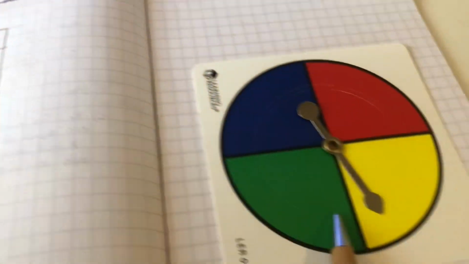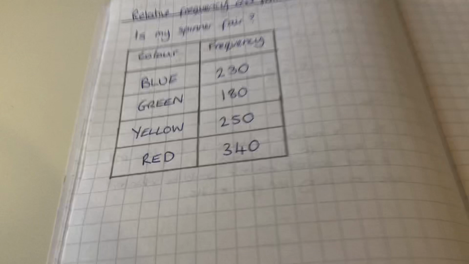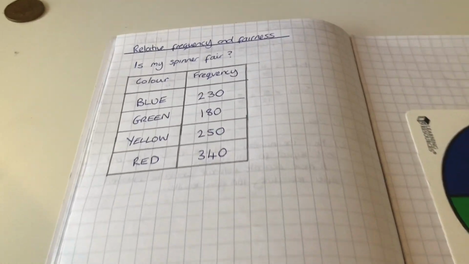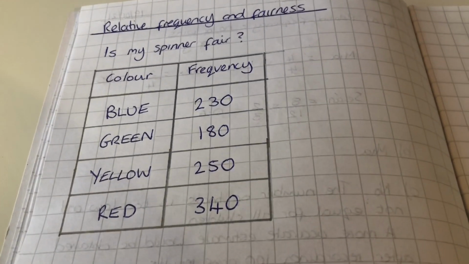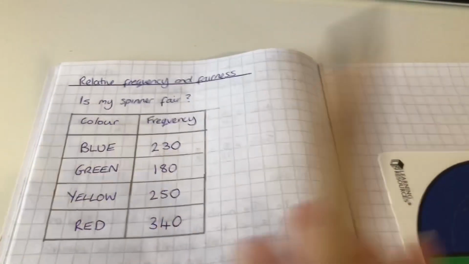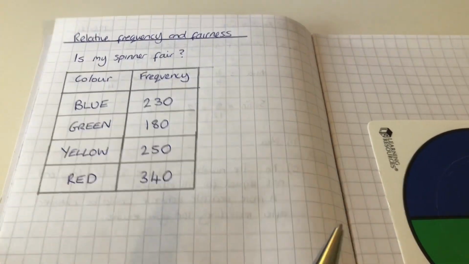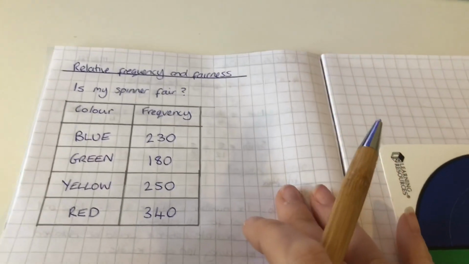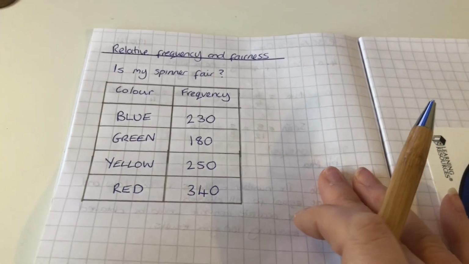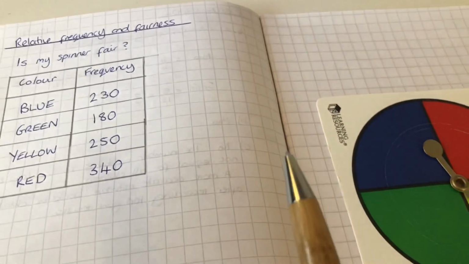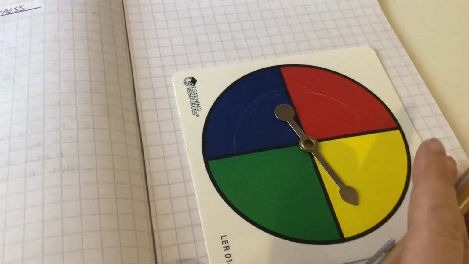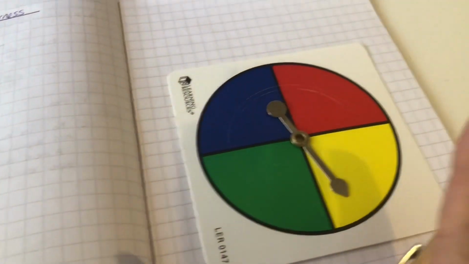Now, I spun the spinner 1,000 times. Okay, so we can pretty much say that 1,000 trials is a pretty good amount of trials. So we should therefore be able to determine whether this spinner really is fair or not.